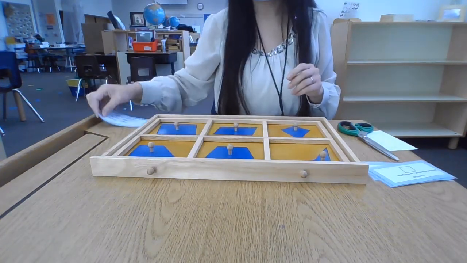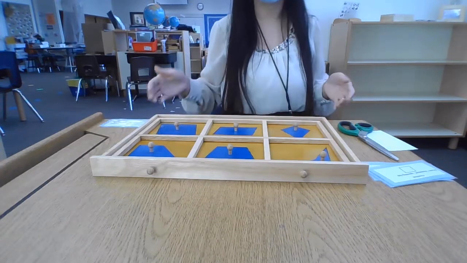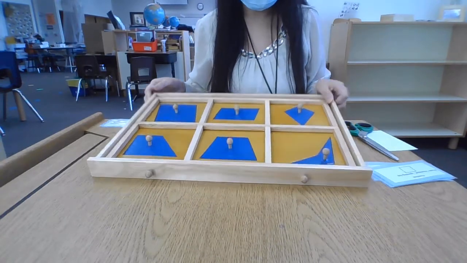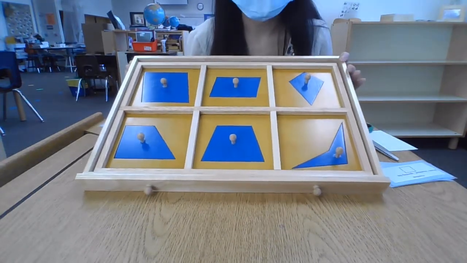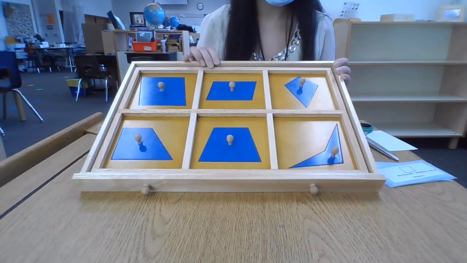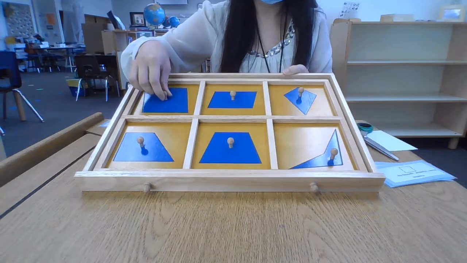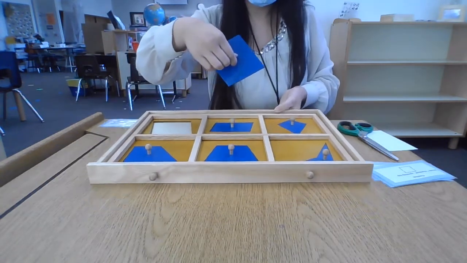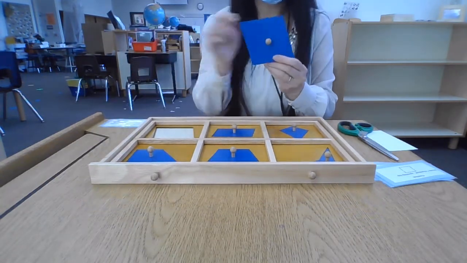Now, maybe some of these shapes look familiar to you, and maybe some of them don't. Let's start off with this one. This is a very special shape.